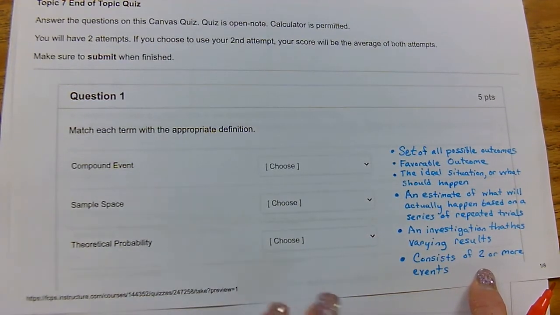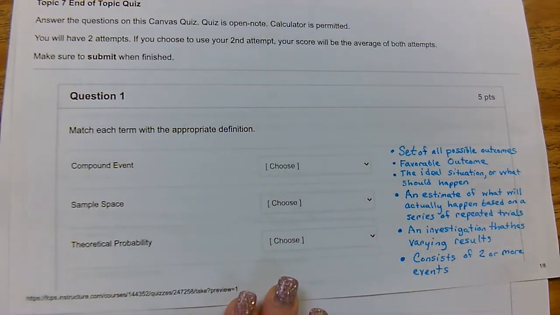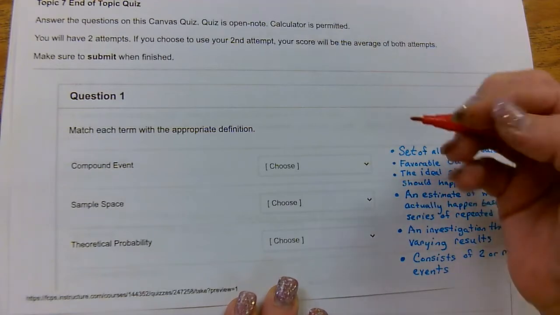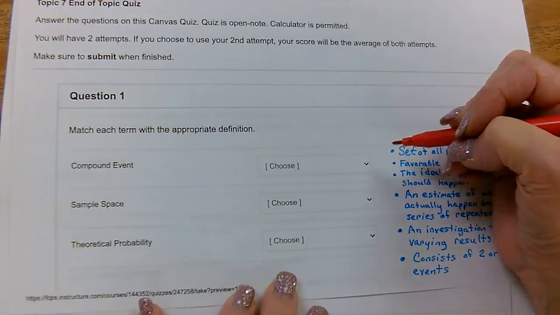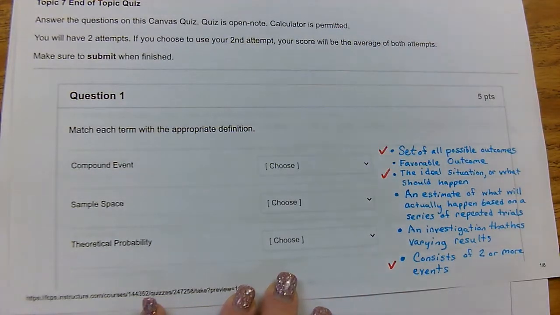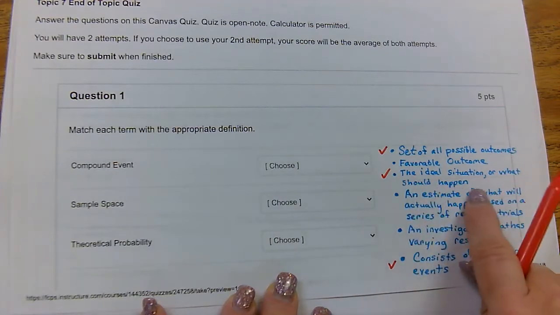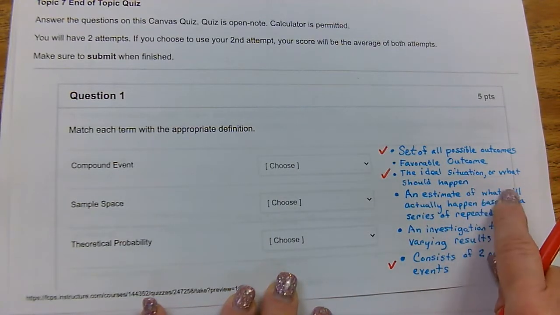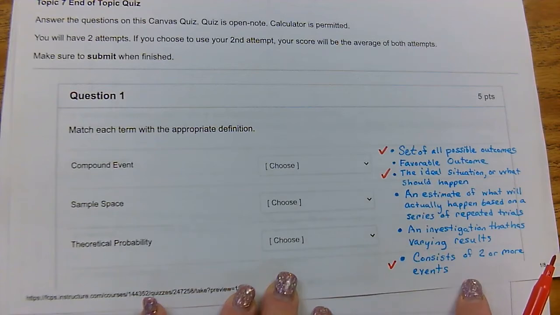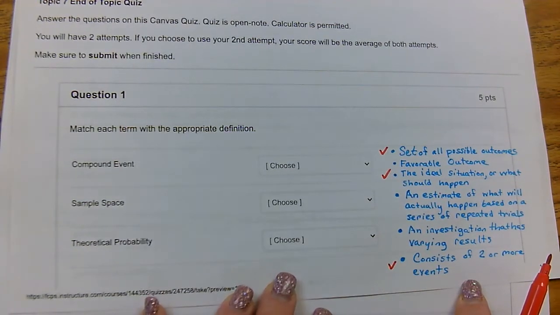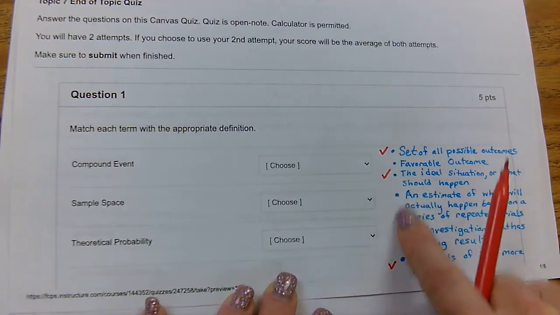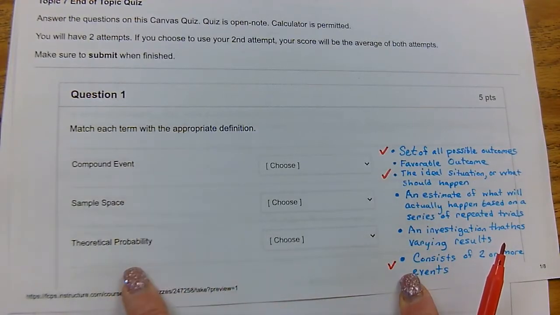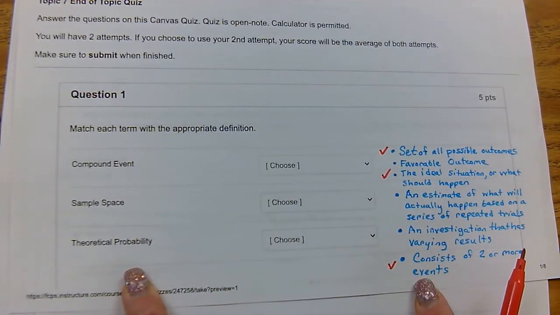Okay, so I am going to tell you that it is either set of all possible outcomes, the ideal situation or what should happen, or consists of 2 or more events. It is one of these 3. And so I've checked these off because these 3 here go with these 3. You just have to determine which order. Alright? Which means we have 2 for the other, or 3 for the other page.